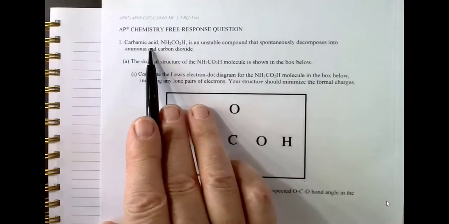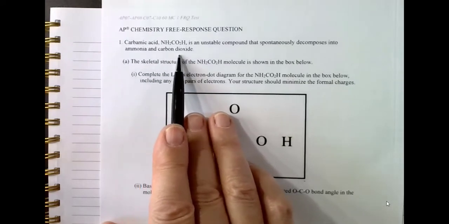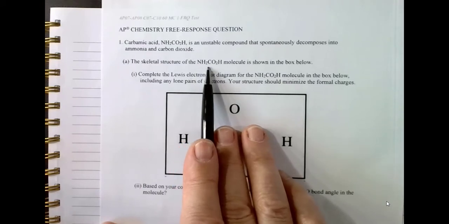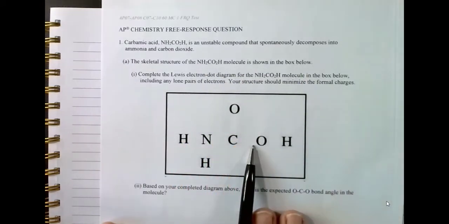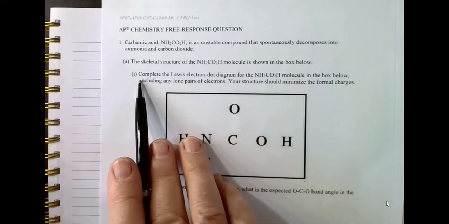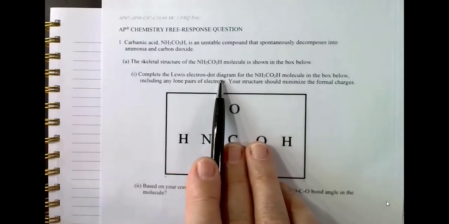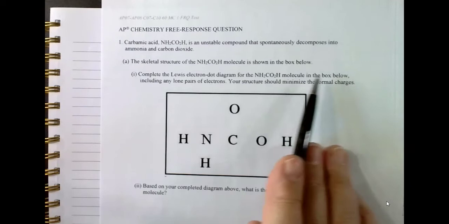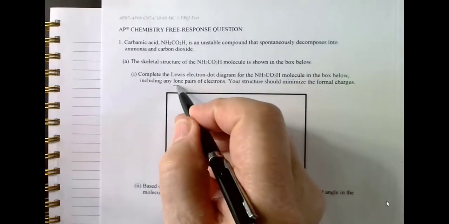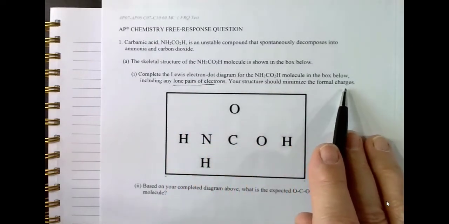Now let's see. Carbamic acid is an unstable compound that spontaneously decomposes into ammonia and carbon dioxide. The skeletal structure of the molecule is shown in the box below. Okay. Part 1, or I: Complete the Lewis electron dot diagram. Hey, you know Lewis electron dot diagrams. For the molecule in the box below, include any lone pairs of electrons. So we're going to have to make sure we show any lone pairs of electrons. And your structure should minimize the formal charges.